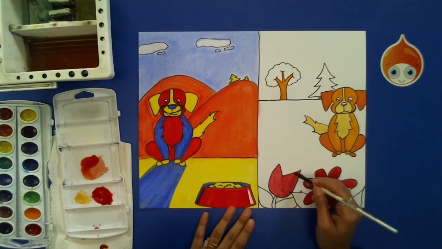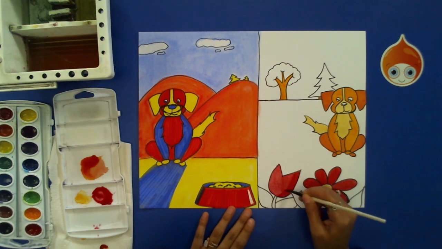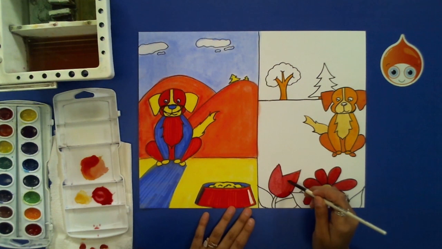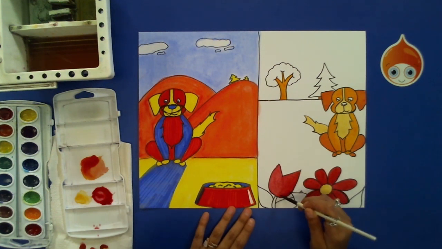You can also work on shading and kind of blend it to where one side is darker than the other. So if I wanted to, I can get a little bit more red and make maybe my right side a little bit darker.